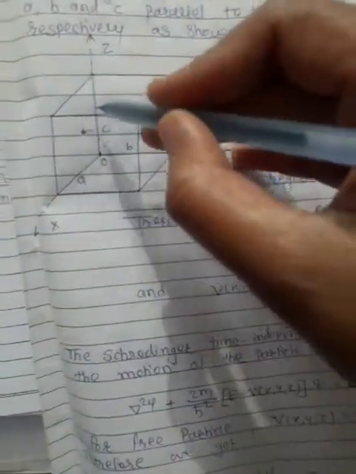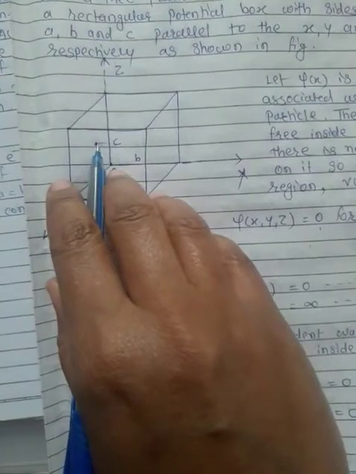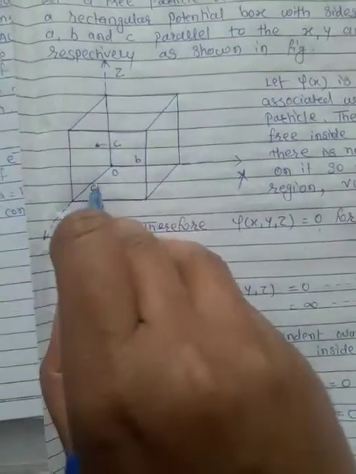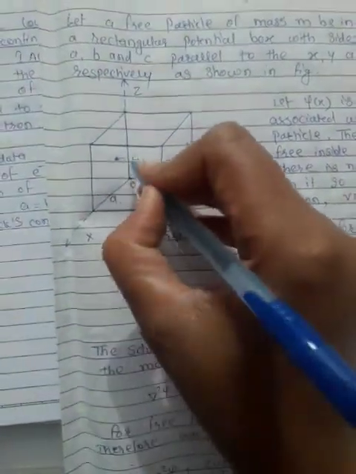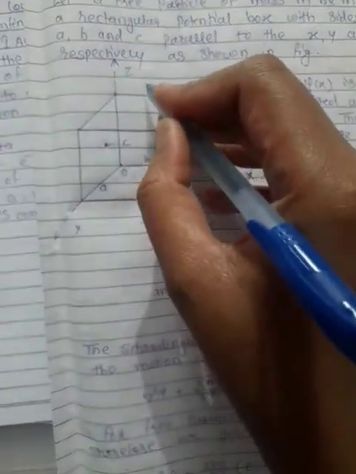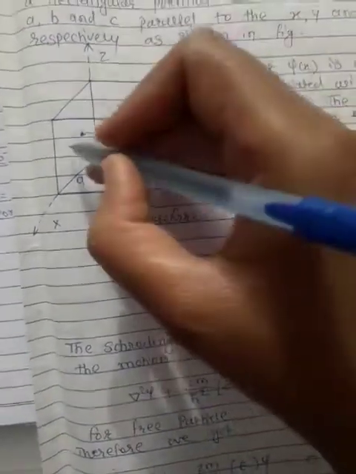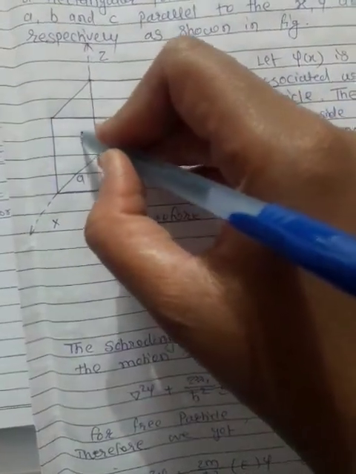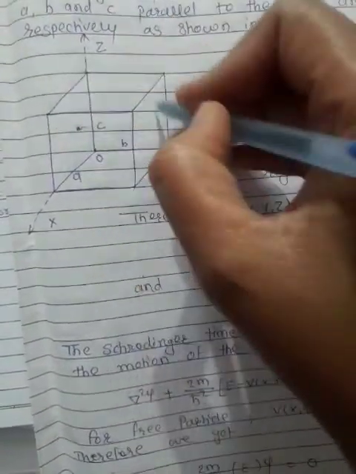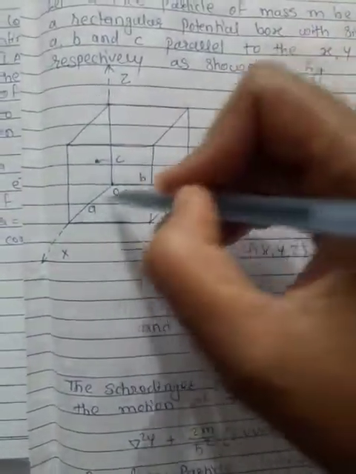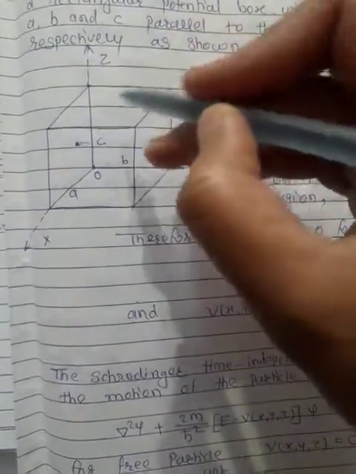Because the free particle is inside the cubical box, the velocity of this particle along the x axis becomes Vx, along the y axis Vy, and along the z axis Vz. It means the velocity of this particle is resolved along the three axes, and because of the different velocities along the different axes there is a different kinetic energy.